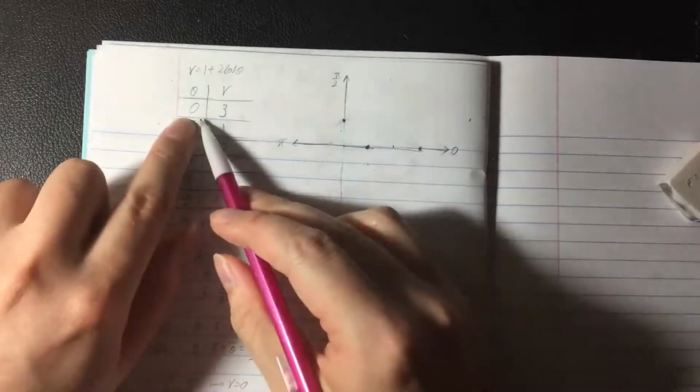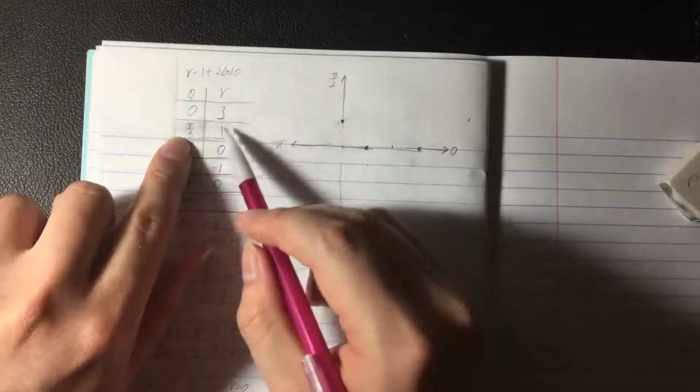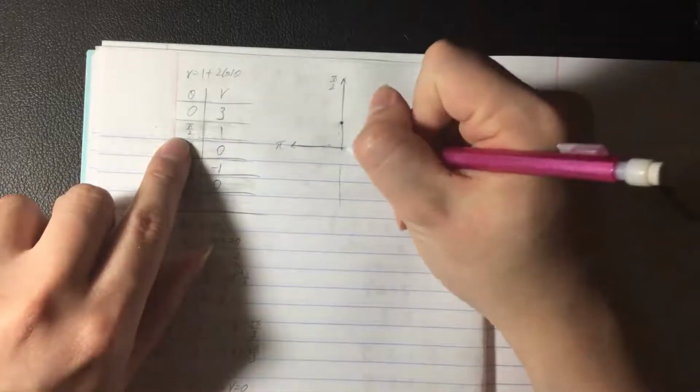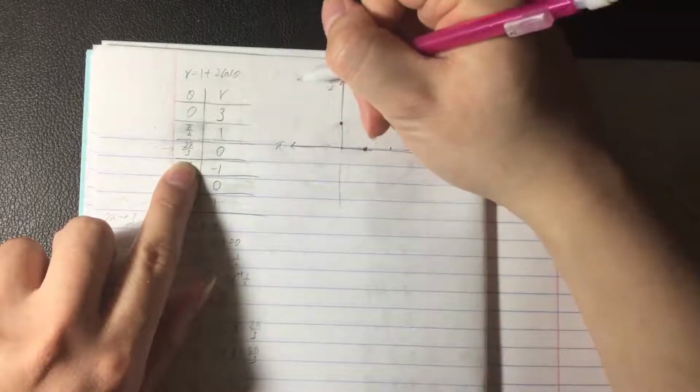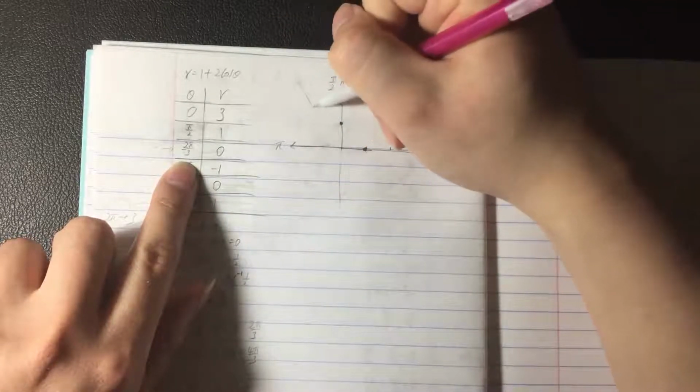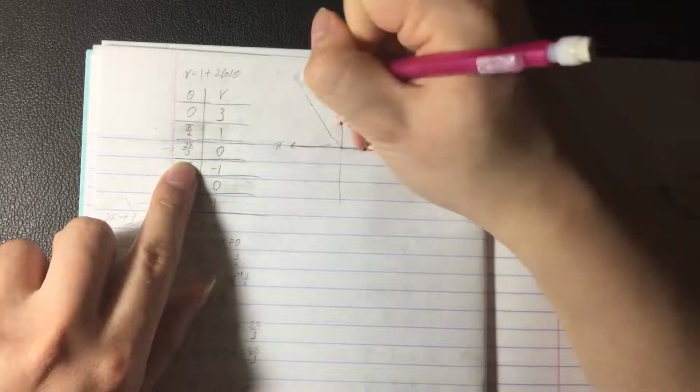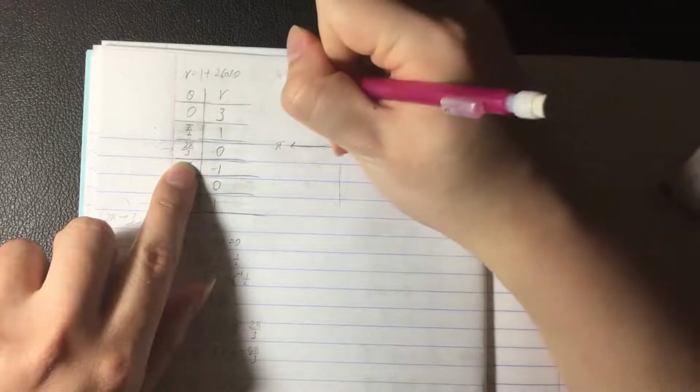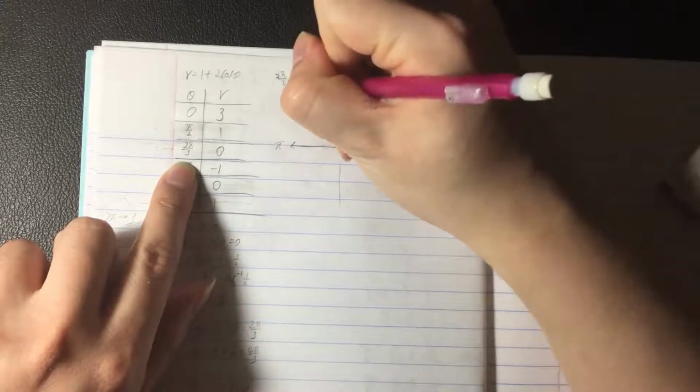Let's start over. First point, when theta is 0, r is 3. We are here. Second point, when theta is pi over 2, r is 1. We are here. Third point, when theta is 2 pi over 3, r is 0.